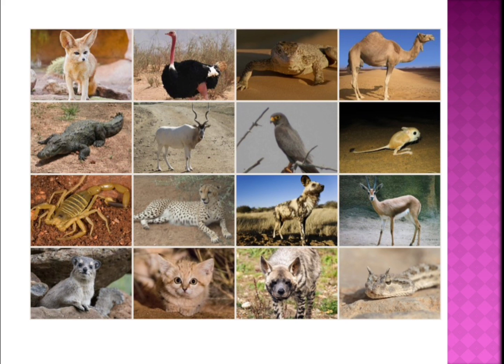Once it drinks the water, it can survive without water for days. That means the camel has adapted this feature so that it can survive without water for some days. Its feet are also padded, which helps it to walk on the sand.